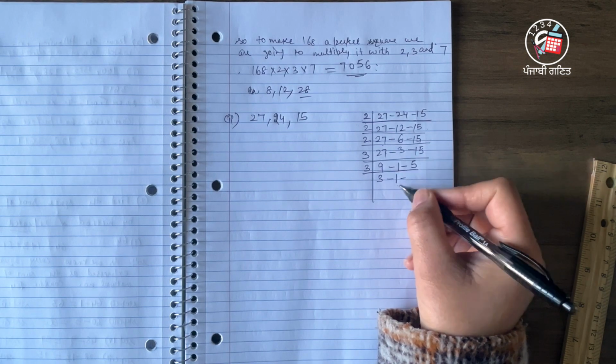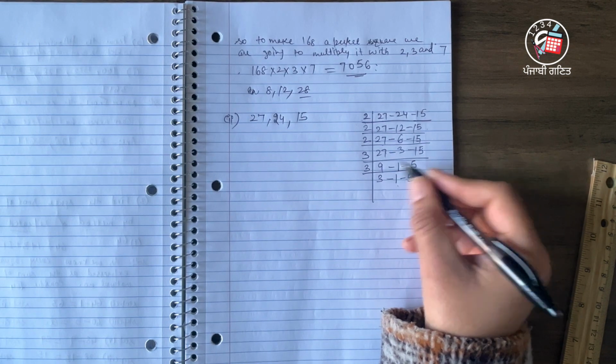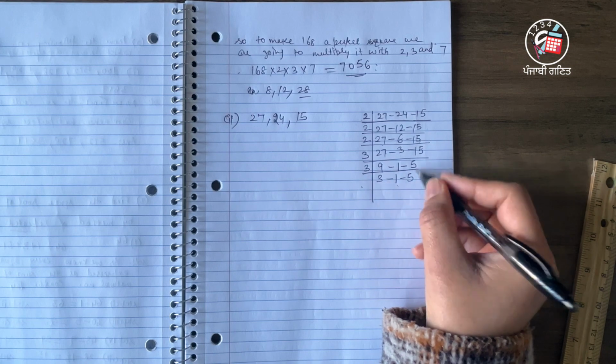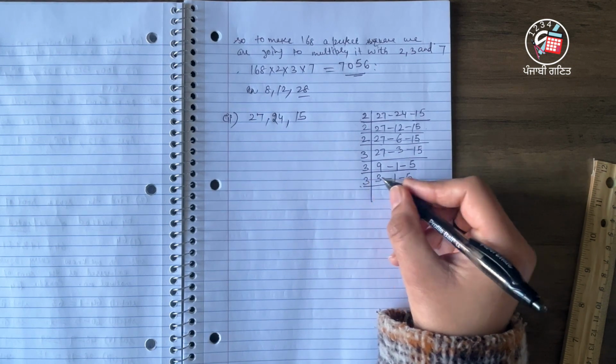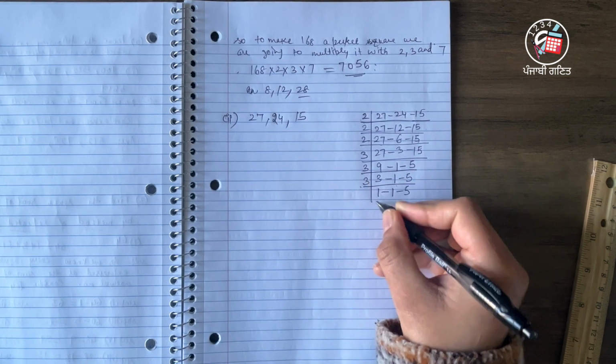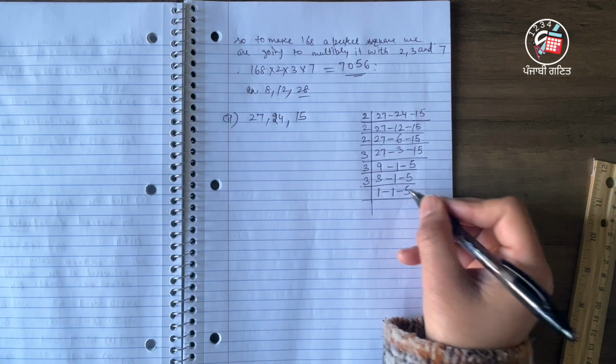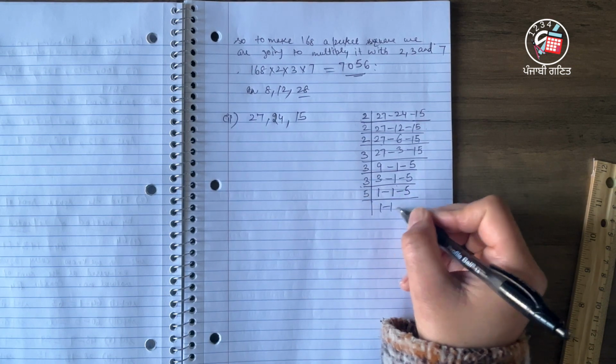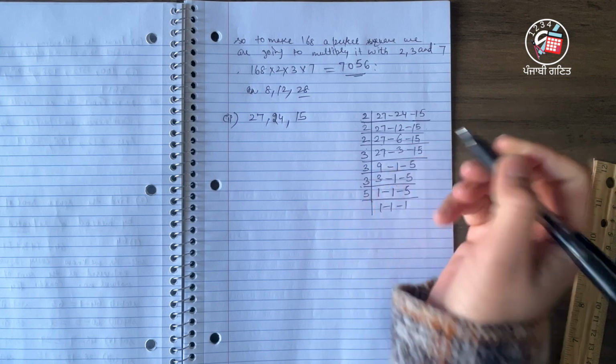1 comes as it is, and 5 is also not going on the table of 3, so we can write it as it is. Again 3 is going on the table of 3, 3 ones are 3, the rest as it is. Next only 5 is left, it's going on the table of 5, 5 ones are 5. So what did we get? These pairs, right?